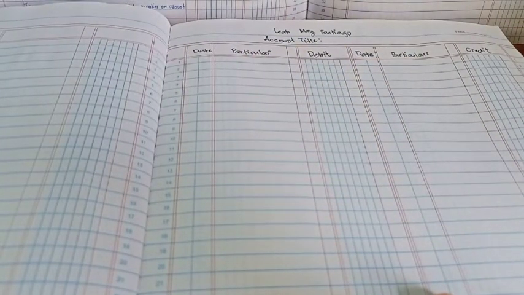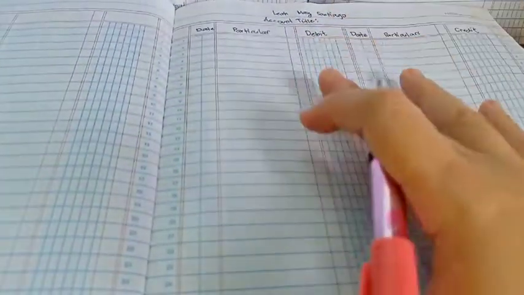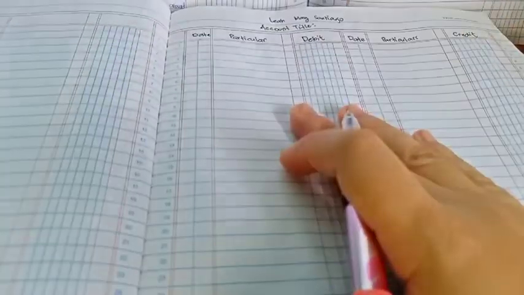Dahil, example, if the company's normal operation is nag-start siya on January to December, so maraming transaction na mangyayari, tama ba? So, ang isang page ay kulang para sa cash na account. So, ang gagamitin is more than 1 page or 2 pages in the normal course of business.